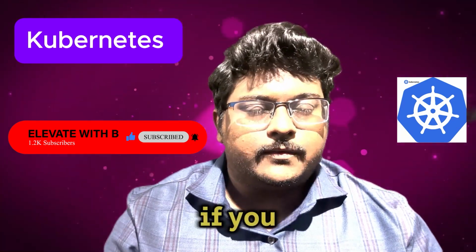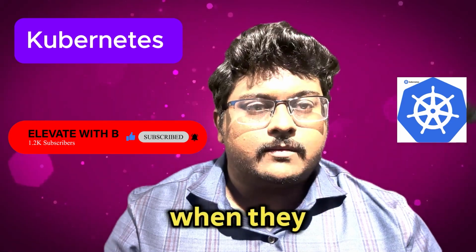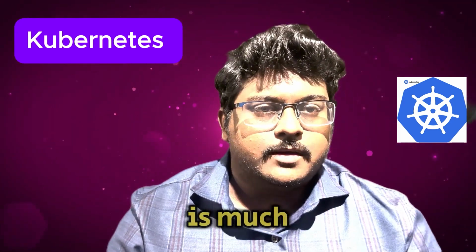Now, why should we learn Kubernetes? At present, Kubernetes is in very high demand. If you are a DevOps engineer, the majority of companies use Kubernetes for their real-time enterprise applications.